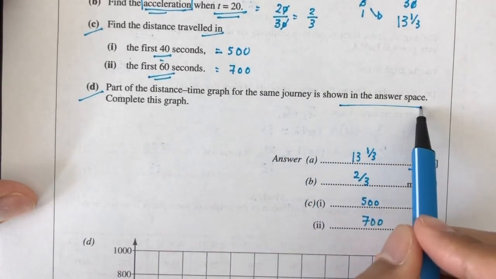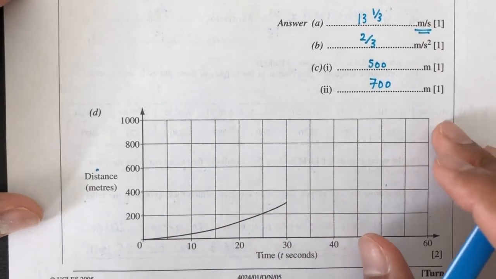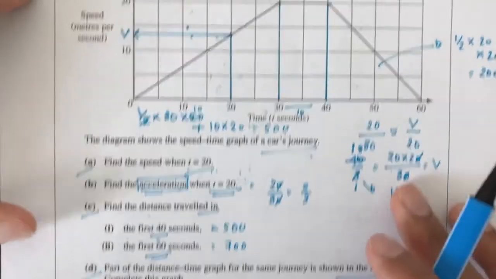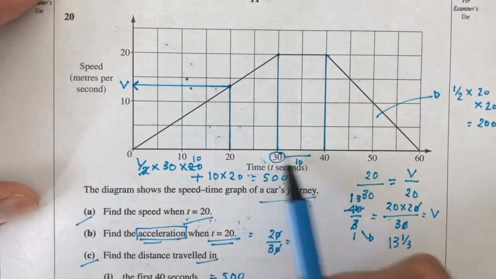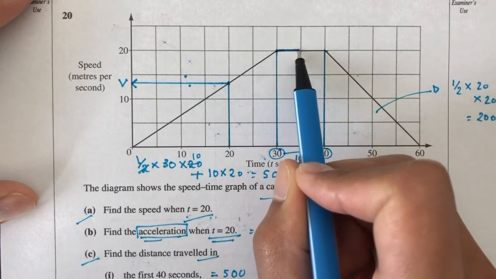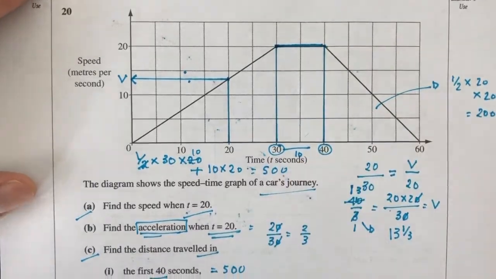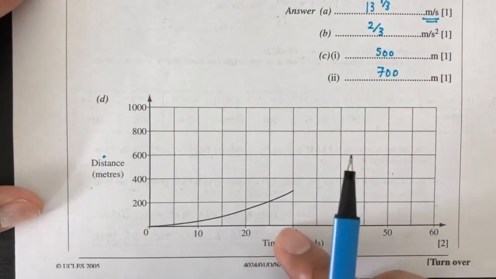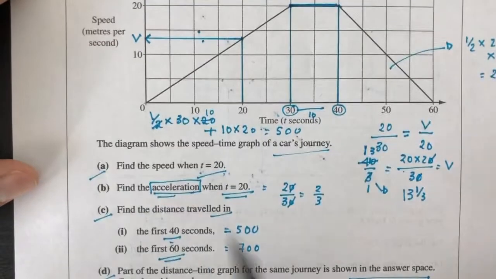Now for part D, part of the distance time graph for the journey is shown in the space below. This one. Complete the answer. So it is given to you until this point. So here we have from 30 to 40, the speed is constant. As you can see, there's a straight line. The speed is given to you by the value of 20.